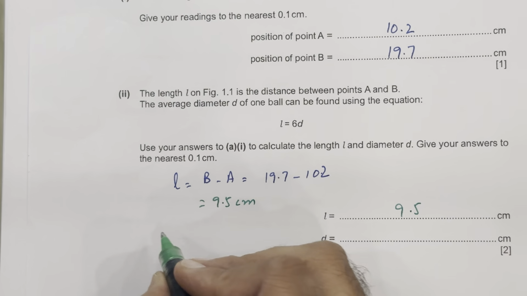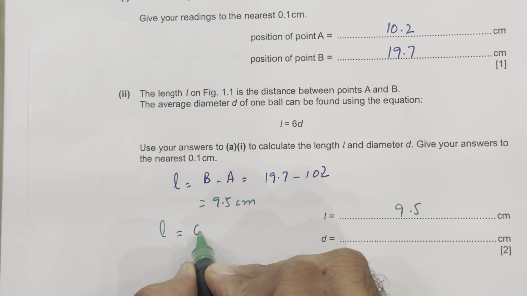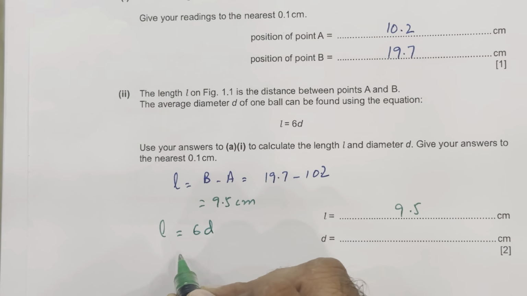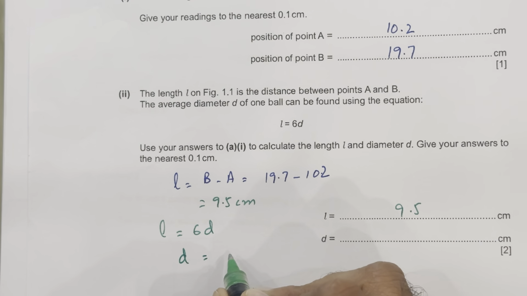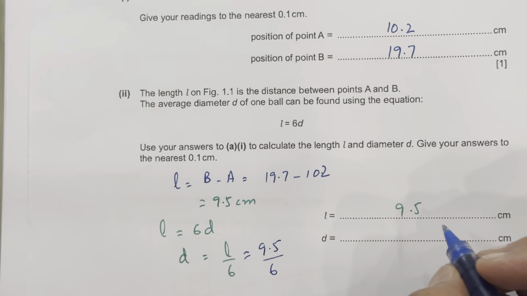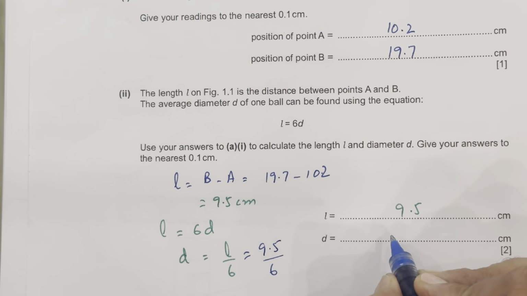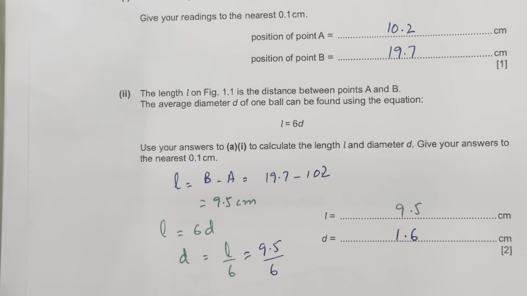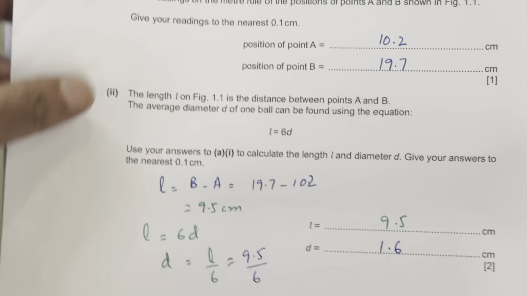Now you need to calculate the value of D. Since L is equal to 6D, D would be L by 6. You have just calculated the value of L, that is 9.5, so substitute here 9.5 divided by 6. You get the value of D equal to 1.58, or you can round it off to 1.6 centimeter. So this would be your final answer.